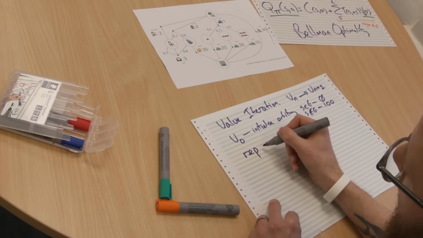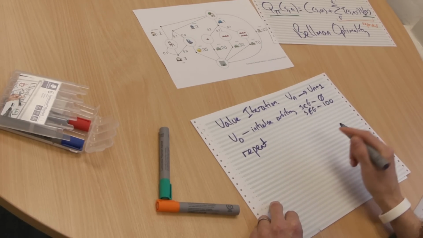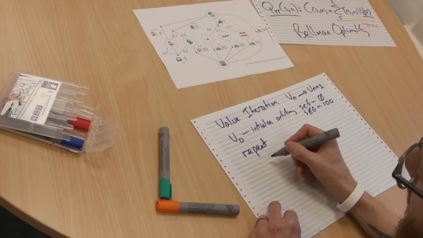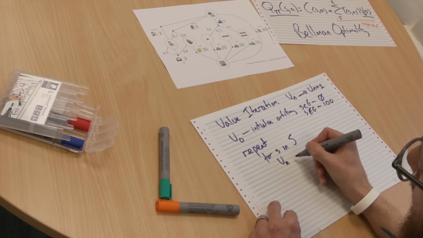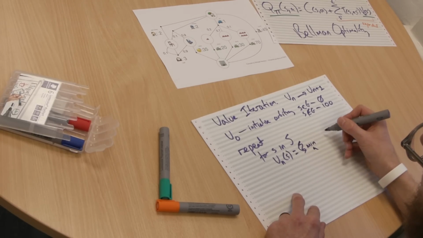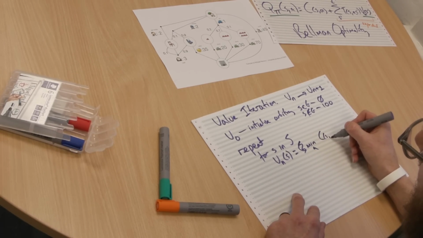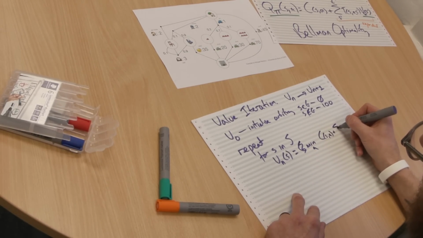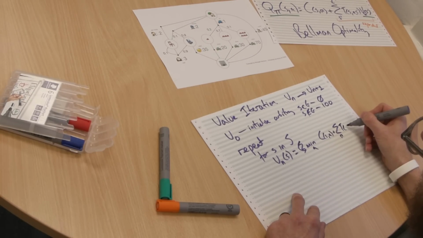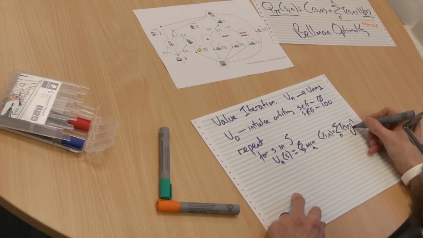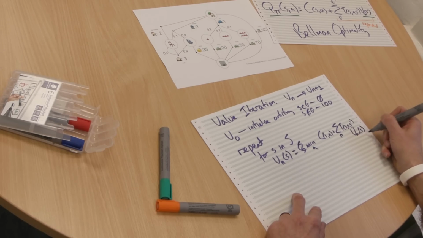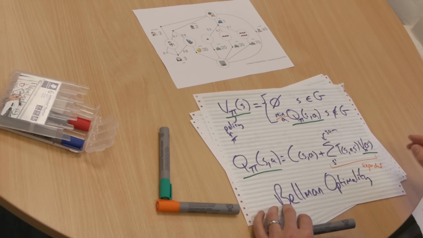We basically just repeat the algorithm. I'm going to see if I can fit this in. What we do is compute, for s in S, across all our states, Vn of s. Here we could write the whole Q thing. We're going to minimize over a, of C(s,a) plus the sum over s prime of T(s,a,s prime) multiplied by, and this is the interesting thing, V of n minus 1 of s prime. I've rolled the two equations together. That's why I hesitated a little bit on that.